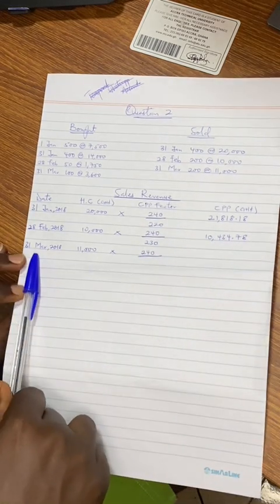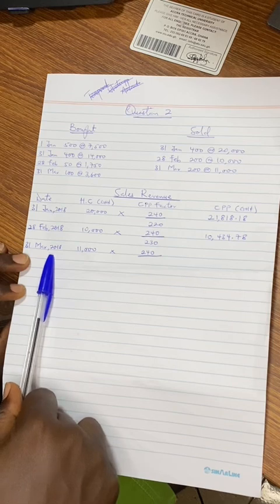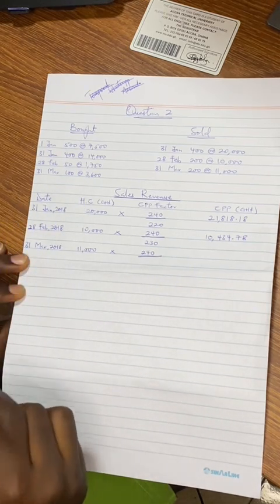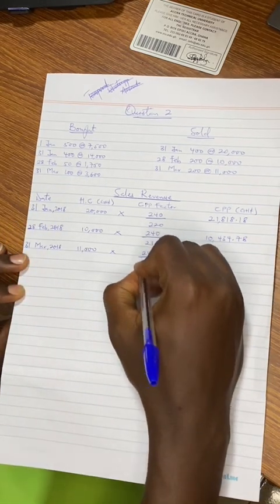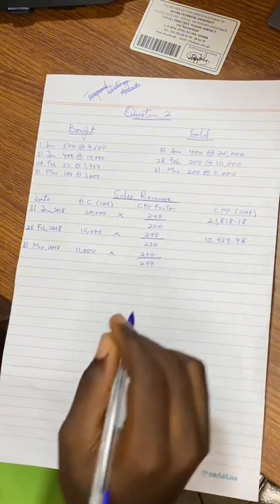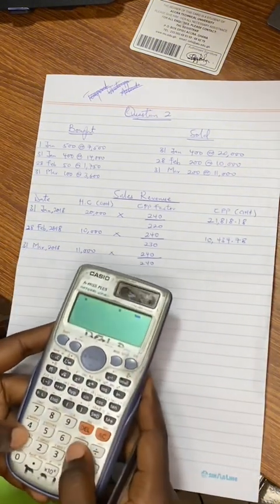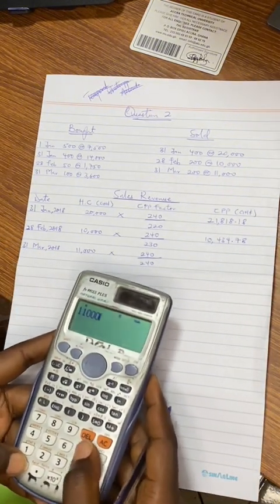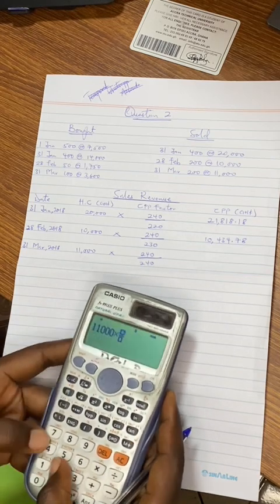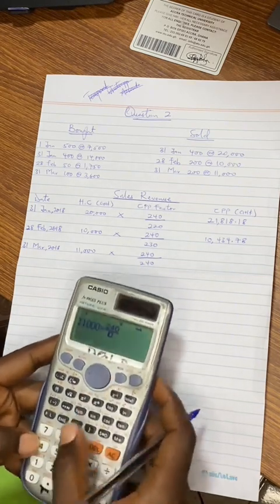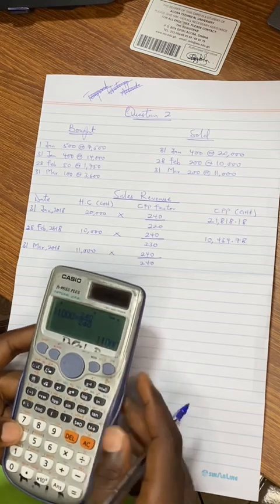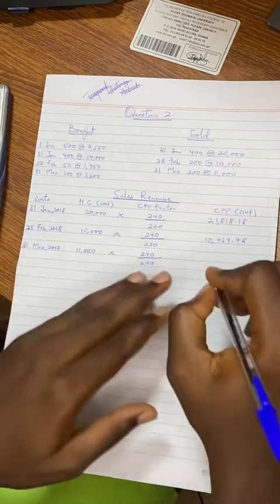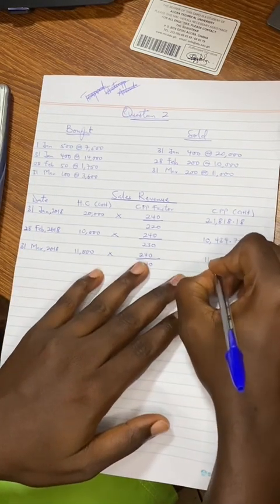Then we check 31st March 2018 against the index. That one is 240. Then on the calculator, 11,000 times 240 over 240 gives us 11,000. So we write 11,000.